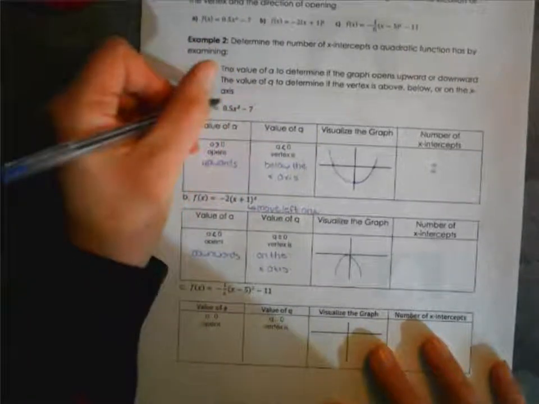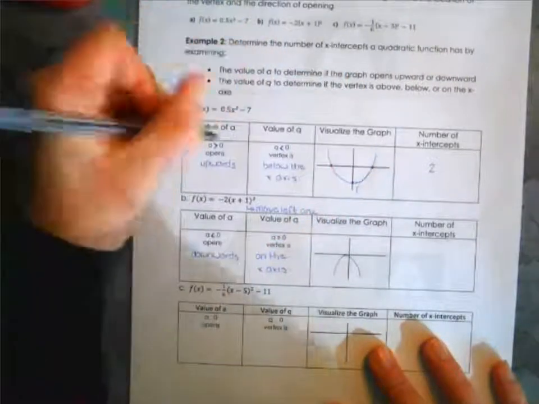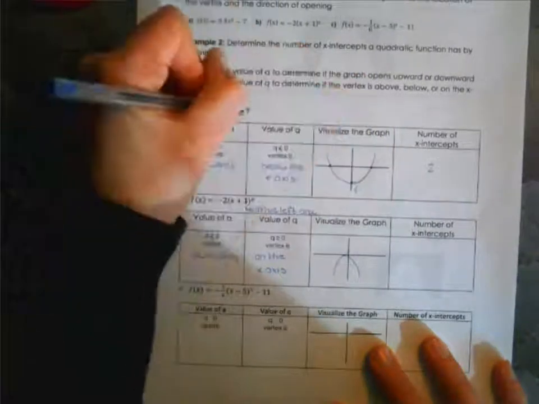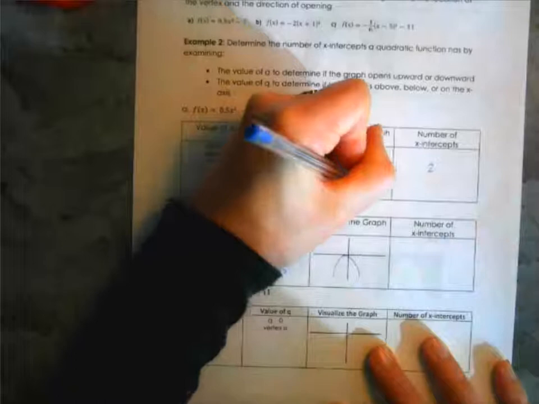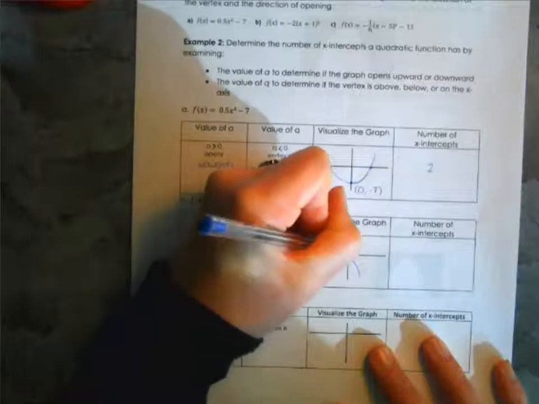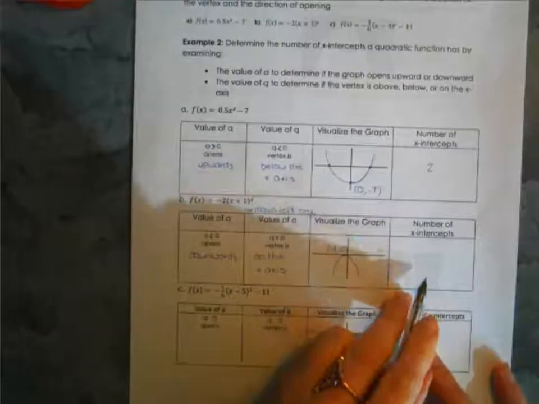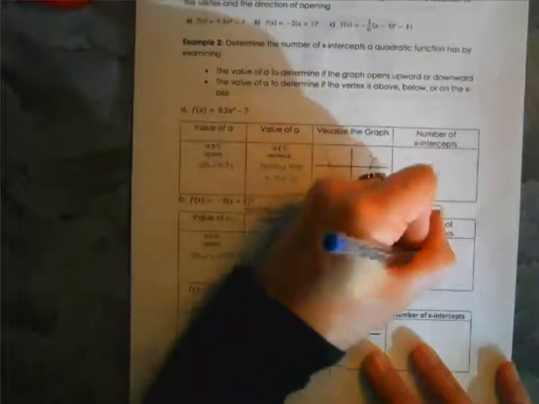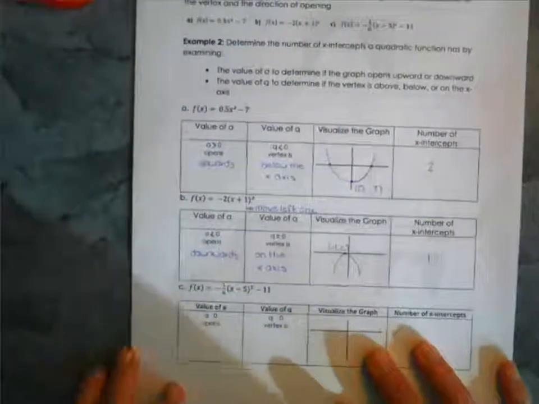We can maybe actually put in here some of our vertexes. This one would have been -7 on the y. So 0, -7. This one here is -1, 0. And how many intercepts do we see? Well, only right at the vertex does it cross the axis, so we only see 1 intercept there.